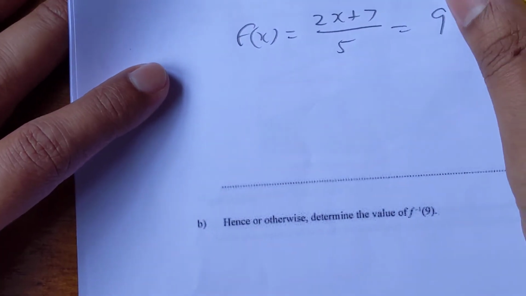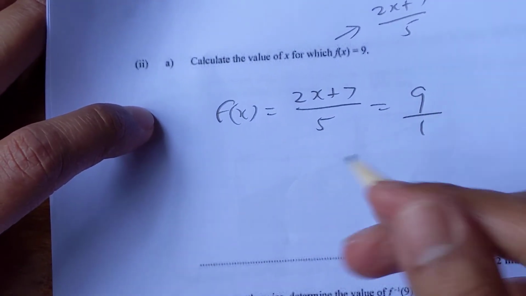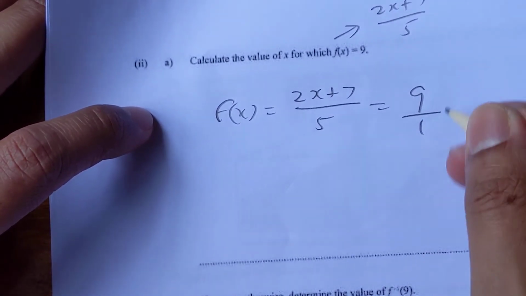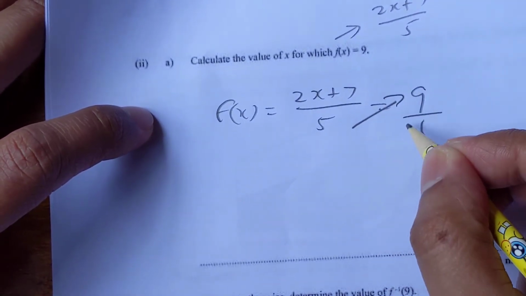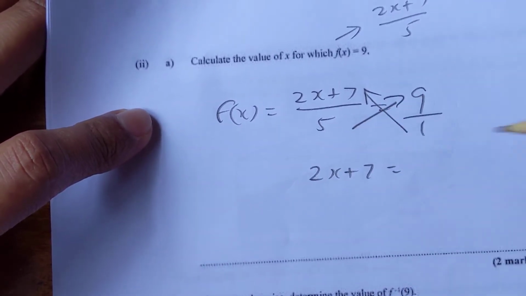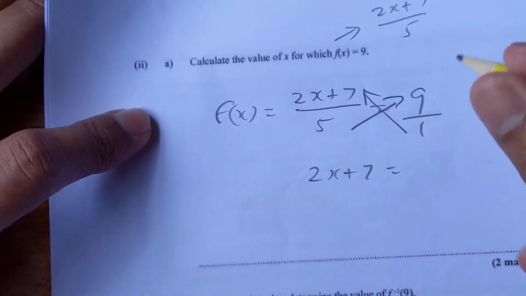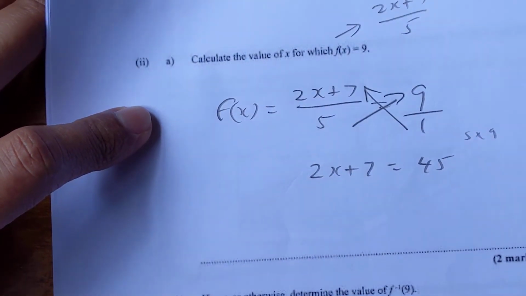So to solve anything, it's easier to not have fractions. So to get rid of fractions, I'm going to cross multiply. So I'll put this side as a fraction, this side is already a fraction. I will multiply going this way and this way. So 1 times 2x plus 7, 1 times anything is the exact same thing. No need to work it out. 5 times 9, 45, because I multiply 5 by 9, right? That's how I get the 45. And now this is easy to solve.